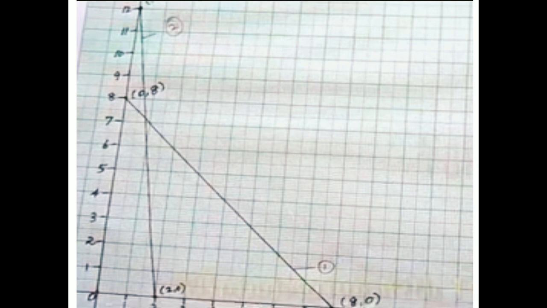First, taking the first constraint equation, I need to put x1 and x2 equal to 0, 0. If the constraint equation is satisfied, then the shaded area will contain that part of the area which contains x1 and x2 equal to 0, 0.